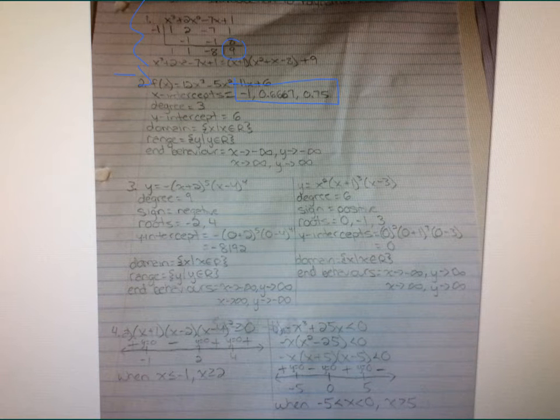So I want you to factor it using factor theorem. You can start with synthetic division and find the first root, and then you should have a quadratic to factor after that, and that should give you your 3 roots. So x equals minus 1 is certainly an x-intercept.